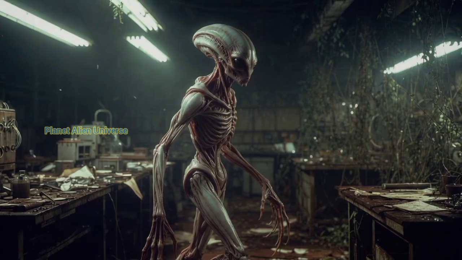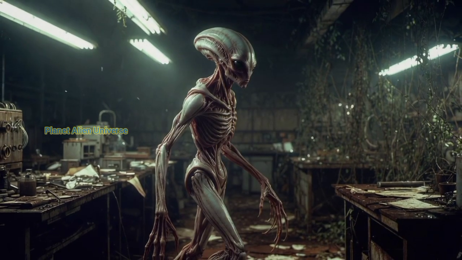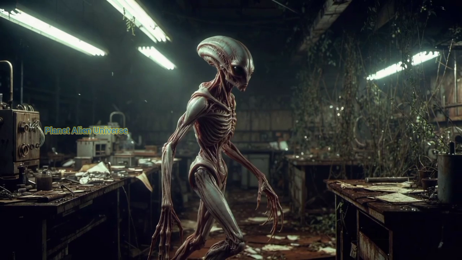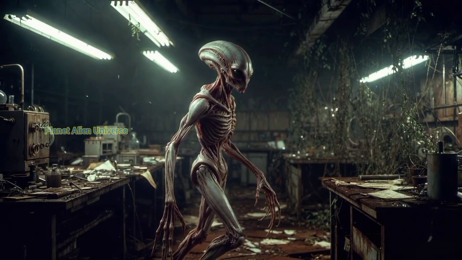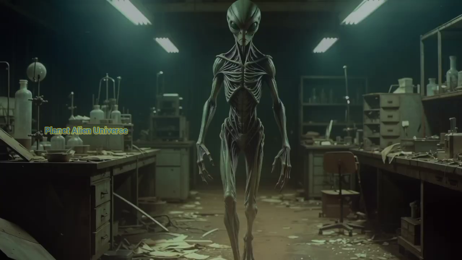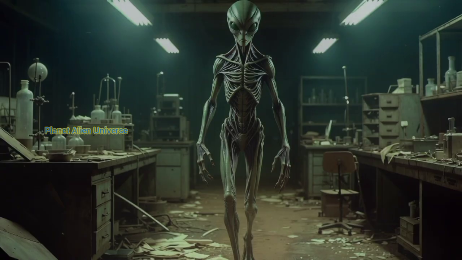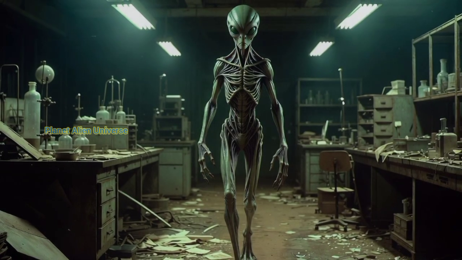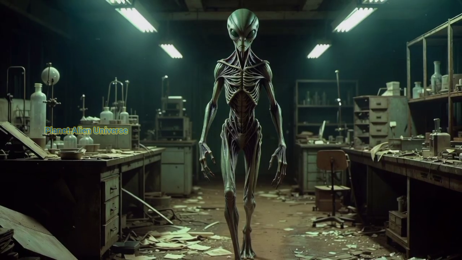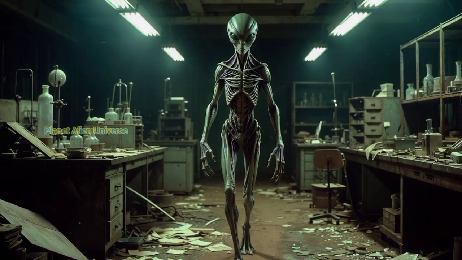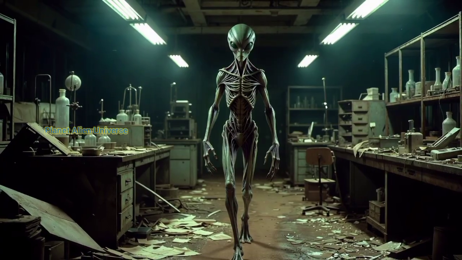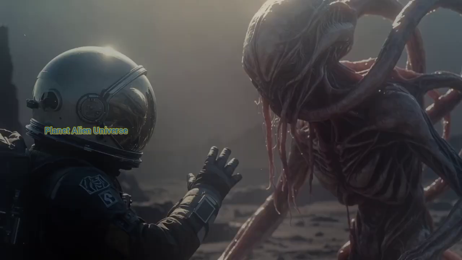Intelligent alien life would have even greater consequences. Humanity would face profound ethical and philosophical questions. How should we approach them? Do we attempt communication or observe quietly? Could intelligent aliens pose a threat, or would they share knowledge? These questions would demand new global discussions involving scientists, philosophers, policymakers, and ethicists.